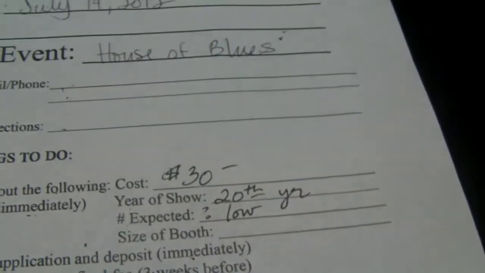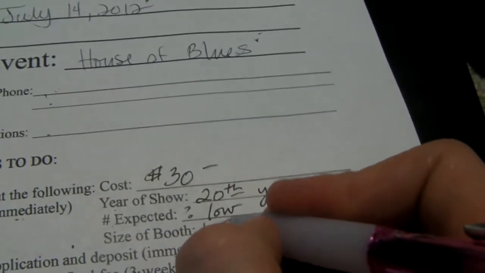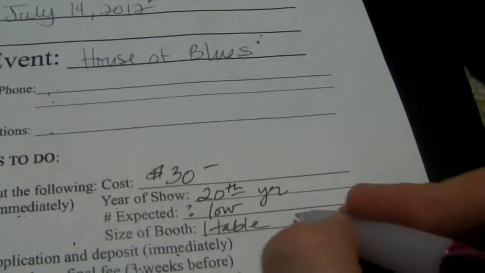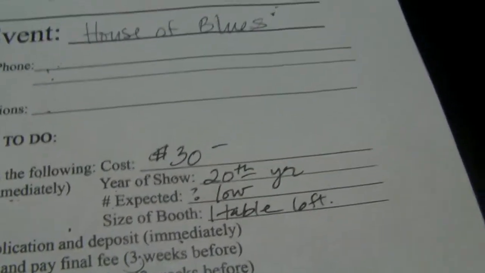But at $30, it's okay if it's low. The size of the booth, you know, they might just tell you you get one table. What size is the table? Make sure you ask them. Let's say they tell you it's 6 feet long.